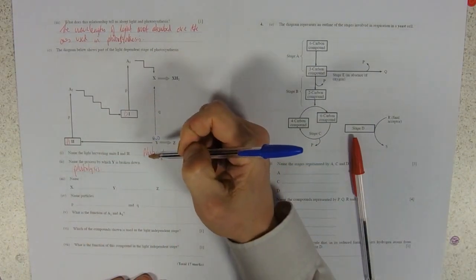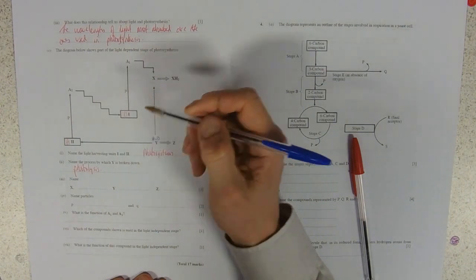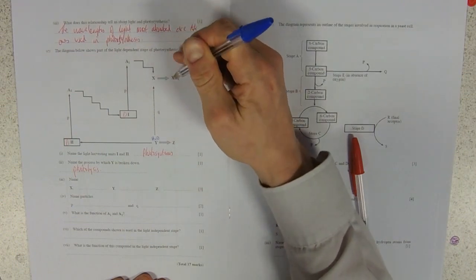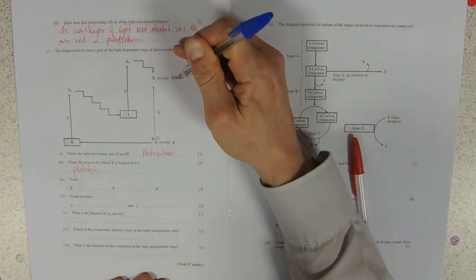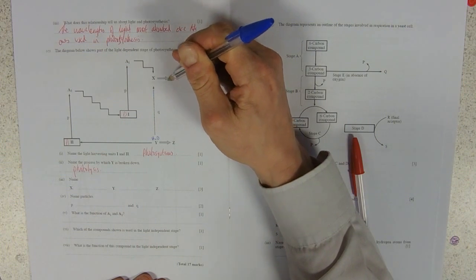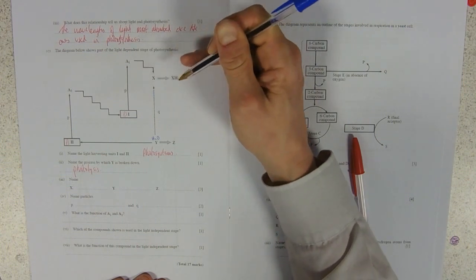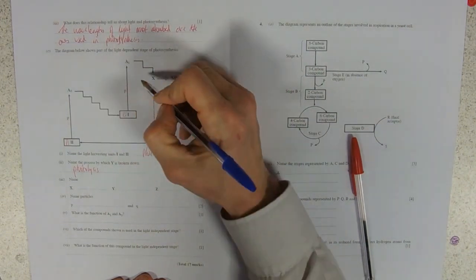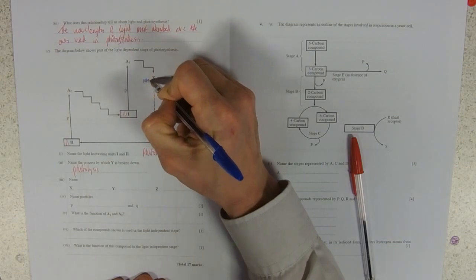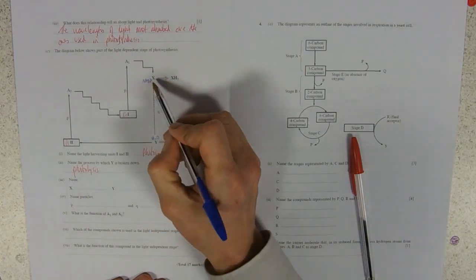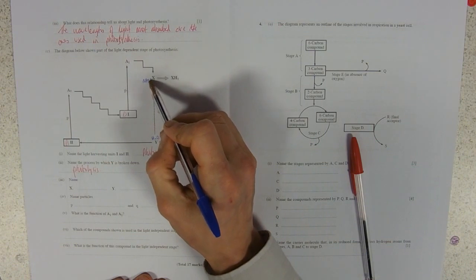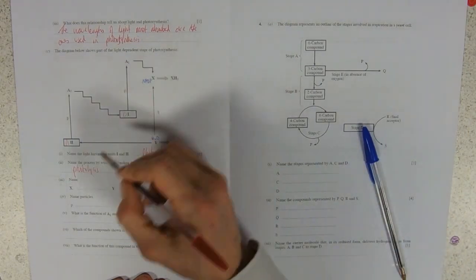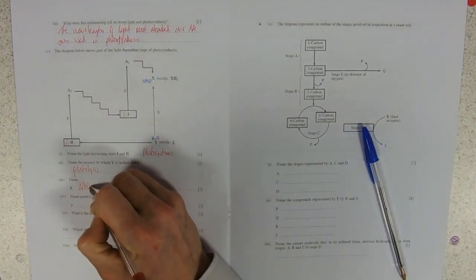Name X, Y, and Z. Right. X becomes X with a hydrogen, or a couple of hydrogens attached to it. So it's carrying this hydrogen. So these are our hydrogen carriers, and the name there is NADP. Remember P: I always associate P with photosynthesis. So X is NADP.